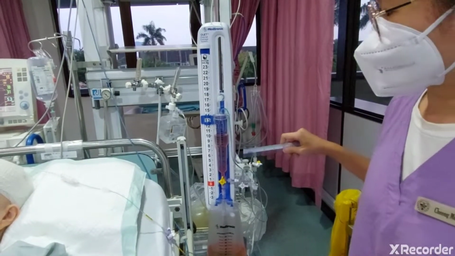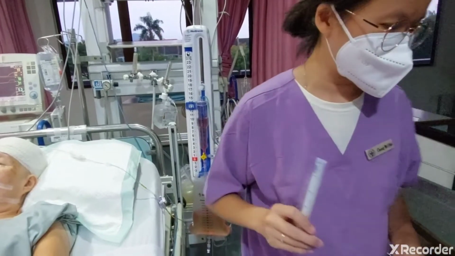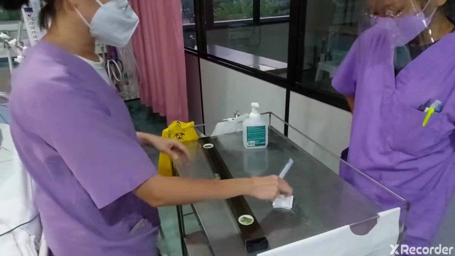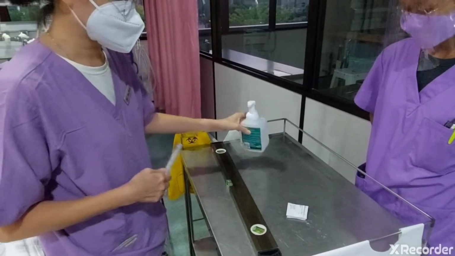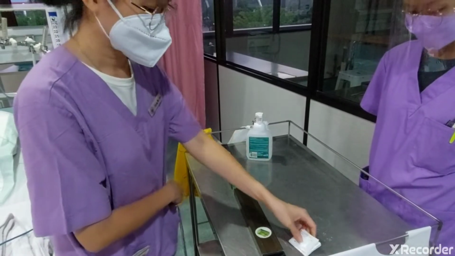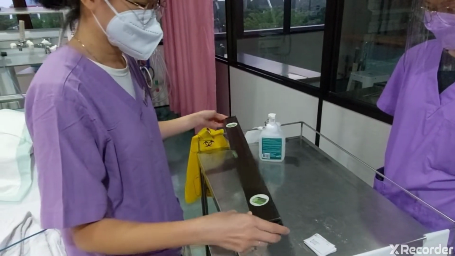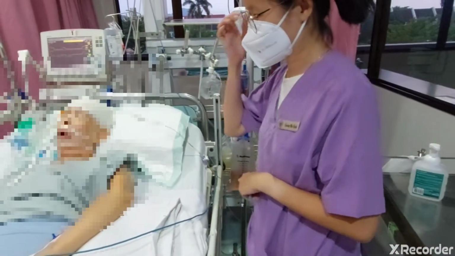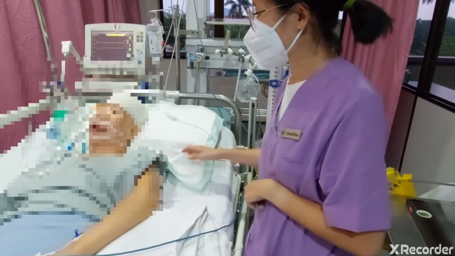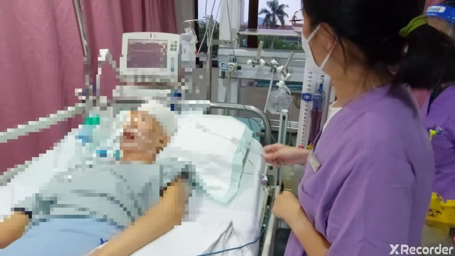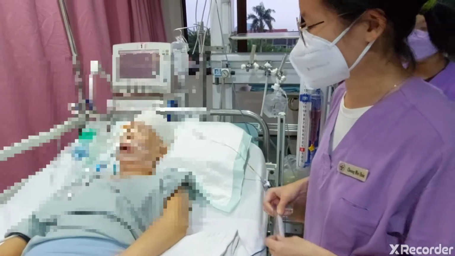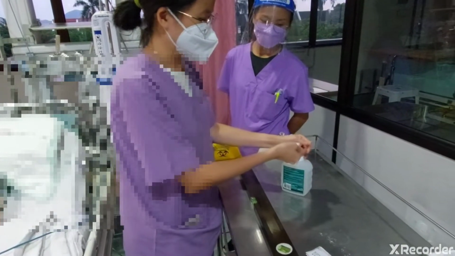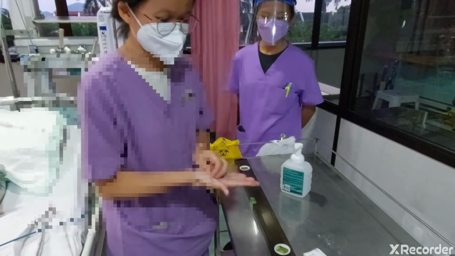First of all, before we do the procedure, we need to prepare a trolley. This trolley consists of hand sanitizer, alcohol swabs, and the catheter level. Usually we need to inform the patient first. Madam, today I would like to do the zeroing and measure the ICP for you, even though the patient is unconscious. Okay, use the hand rub to sanitize the hands.